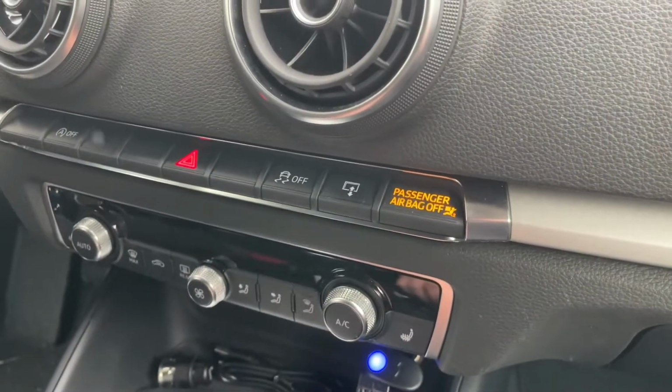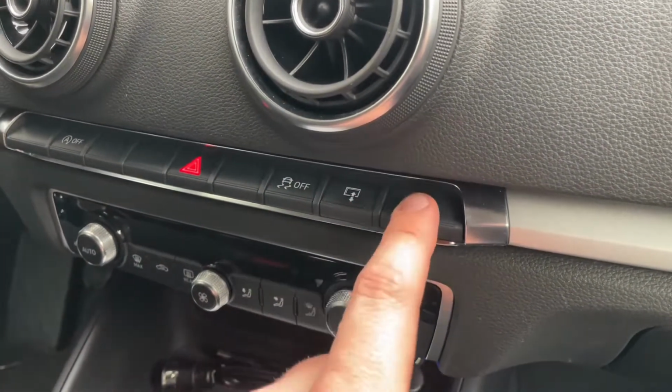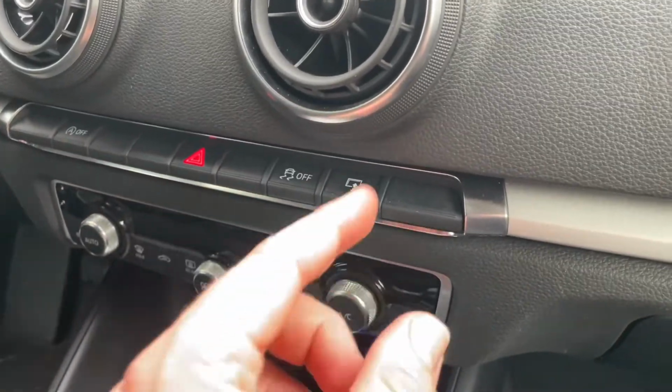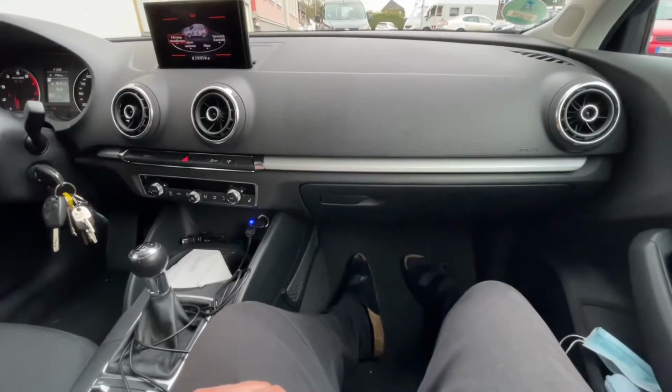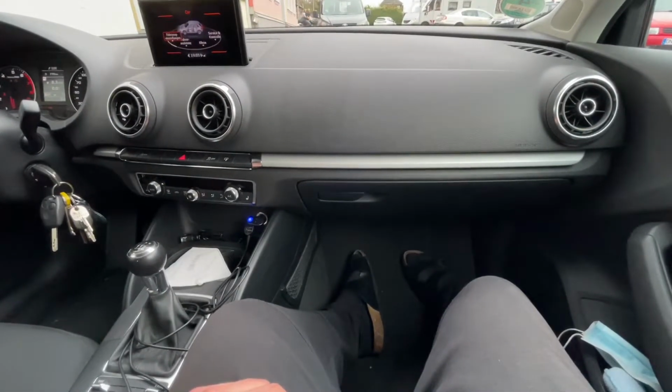Here we are, ignition on and the passenger's airbag LED is off. That means now the airbag is working again. That's important.